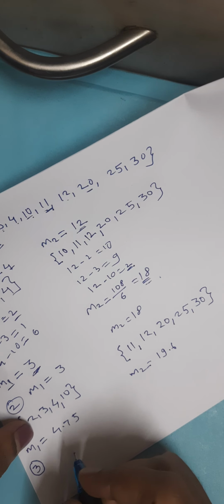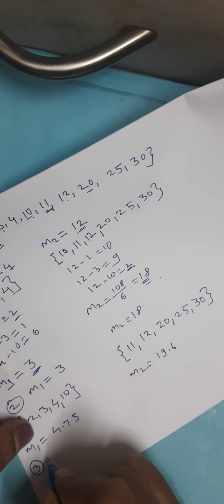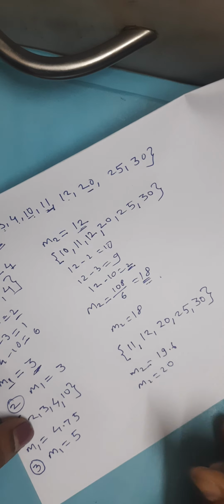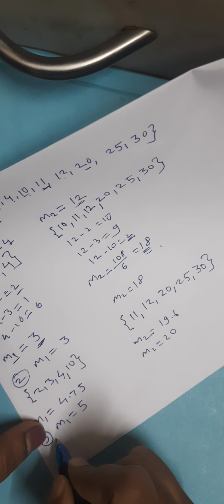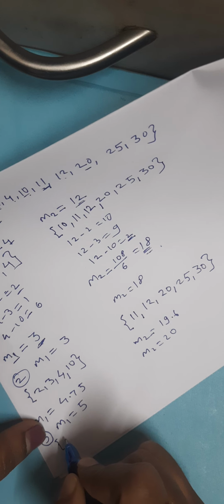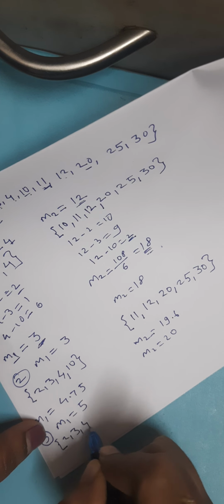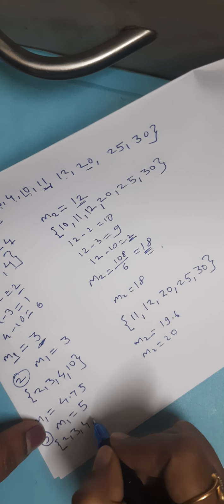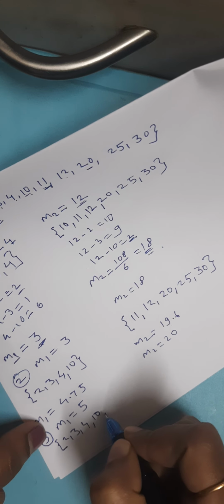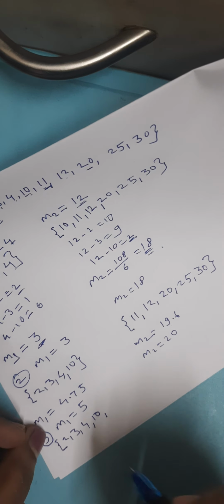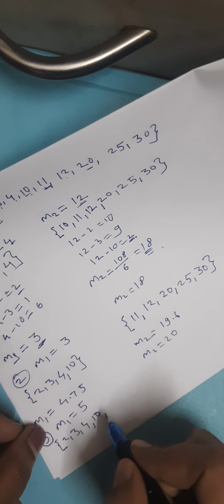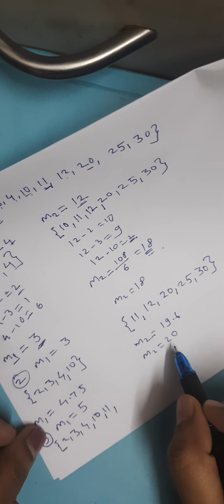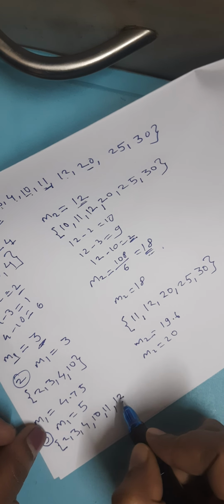Suppose I am assuming my next centroid as a 5 and here is 20. Okay, now see which objects come in m1 cluster. 2, 3, 4. 10 minus 5 is 5 and 20 minus 5 is 15, so 10 comes in m1 cluster. 11 minus 5 is 6 and 20 minus 11 is 9, so 11 comes in m1 cluster. 12 minus 5 is 7 and 12 minus 20 is 8, so 12 also comes in m1 cluster.